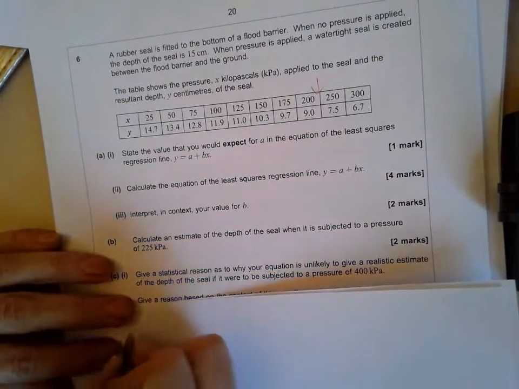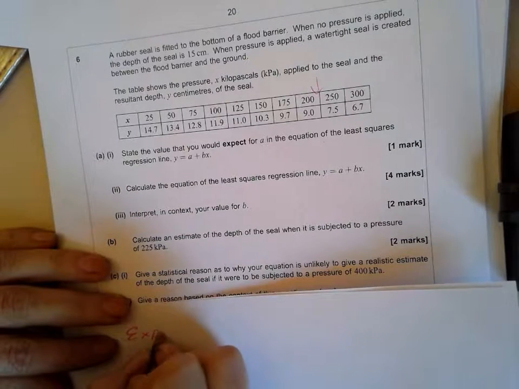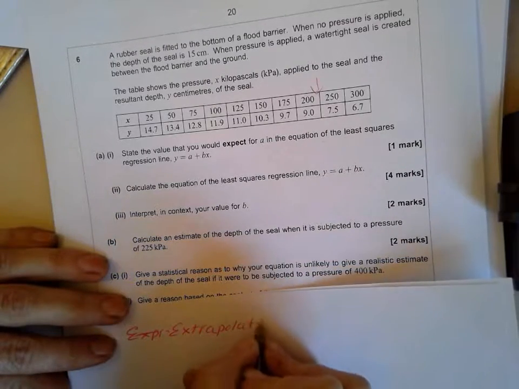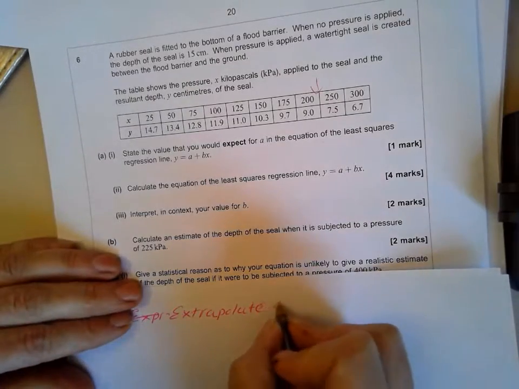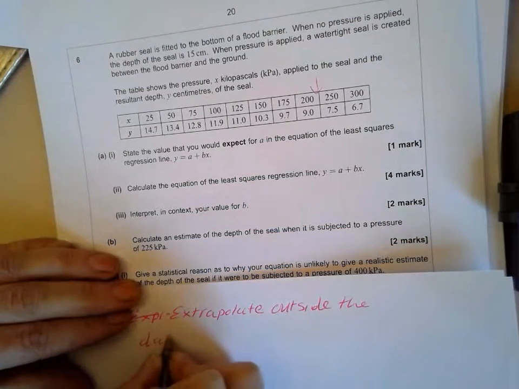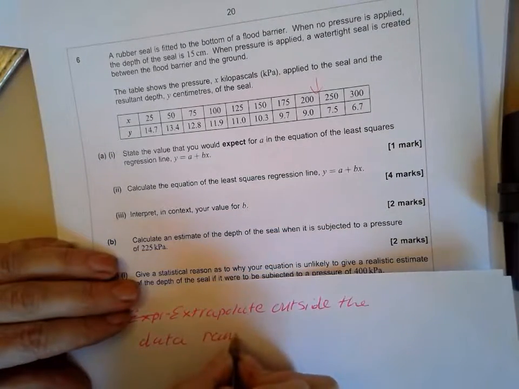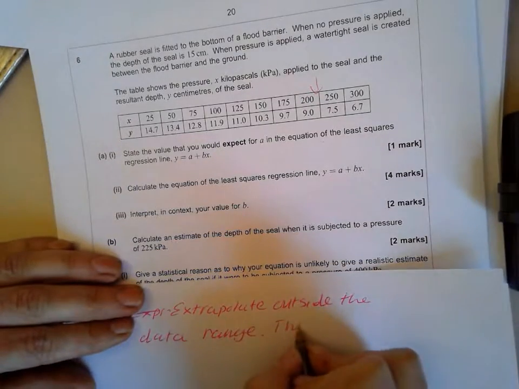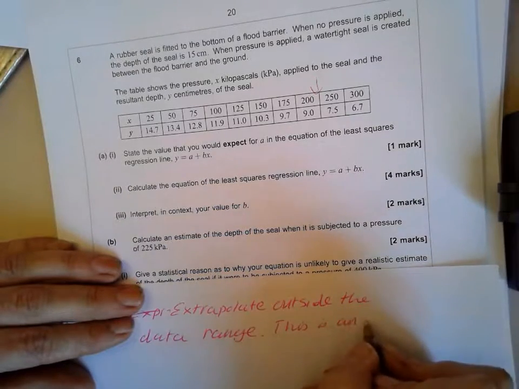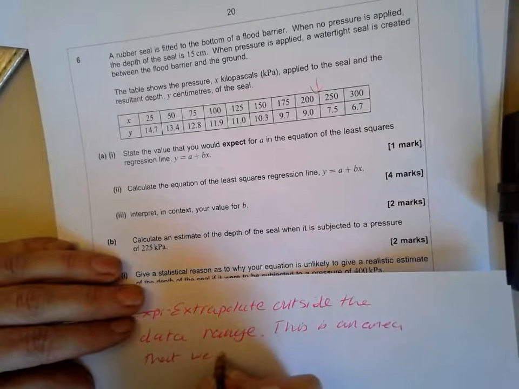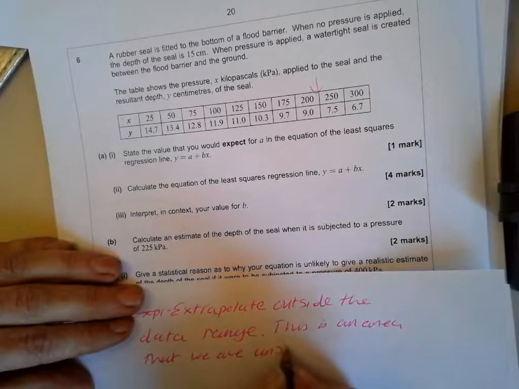It's not valid because we are going to have to extrapolate outside the data range. Okay, this is an area that we are unsure of.